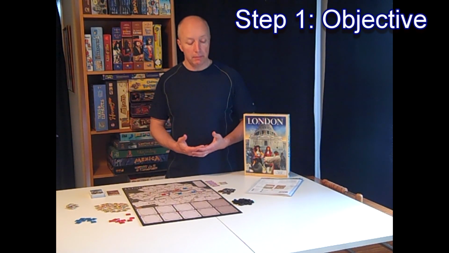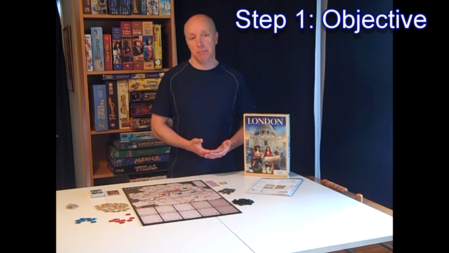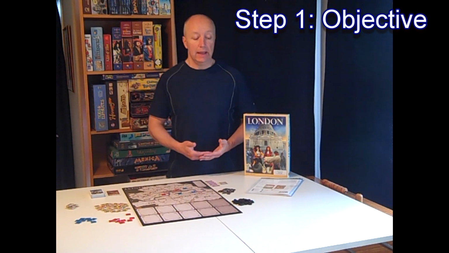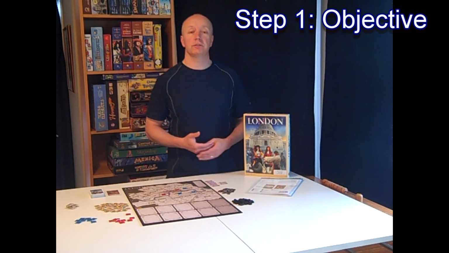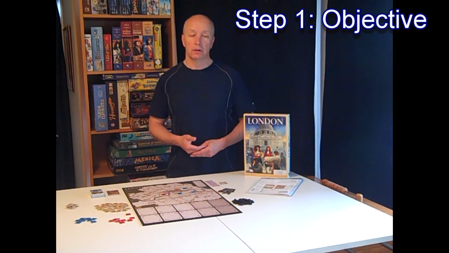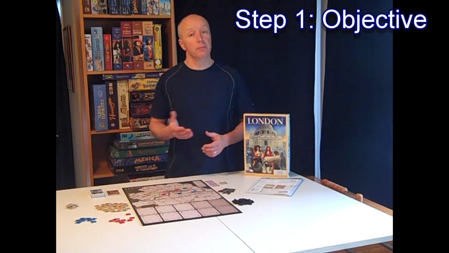A couple things to keep in mind is that there are loans in the game, and if you collect too many of those, you're going to have to pay those back, or they're going to impact your victory points negatively. And likewise, if you have poverty at the end, poverty points are going to work against your victory points. So with all those in mind, again, the objective of the game is to try to score the most victory points.